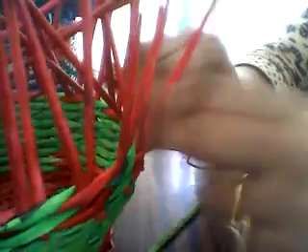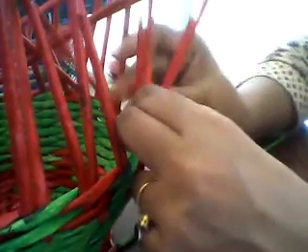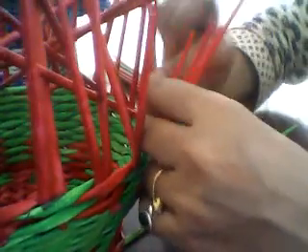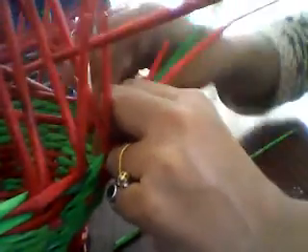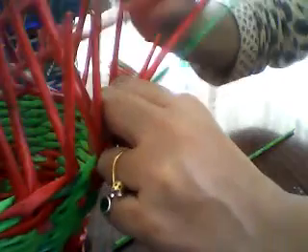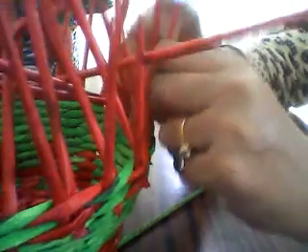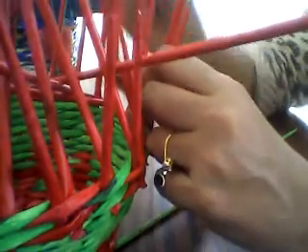At every place I'm trying to make the basket firm, the attachment firm. And at a point in time you will feel there are too many sticks. That's what I have the feeling right now when I see the basket. If I show you the upper view of the basket, it looks damn confusing.